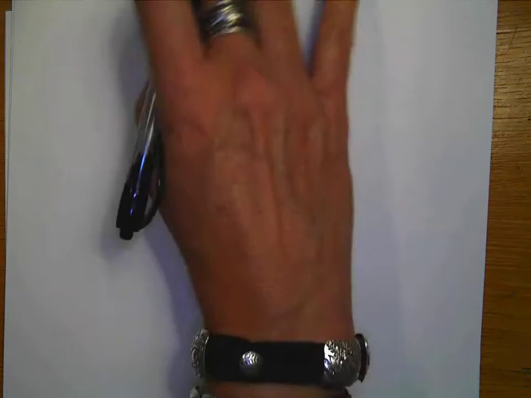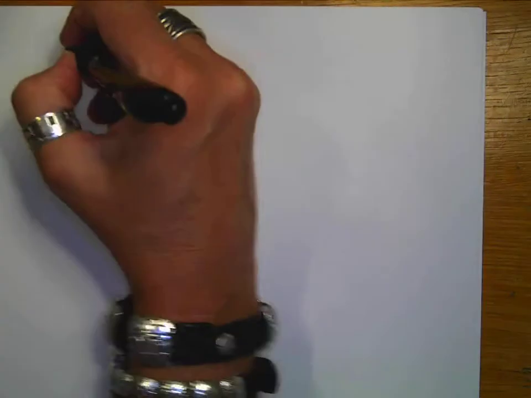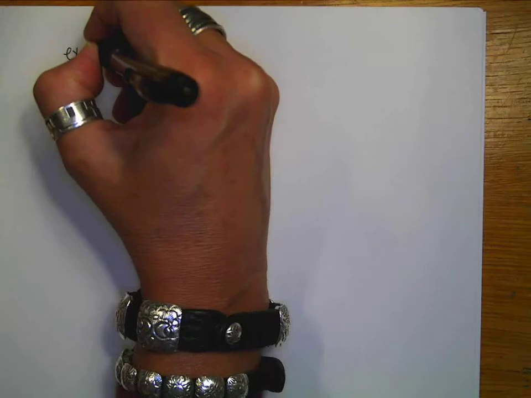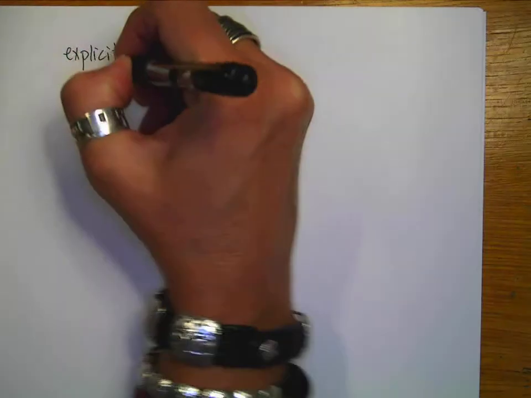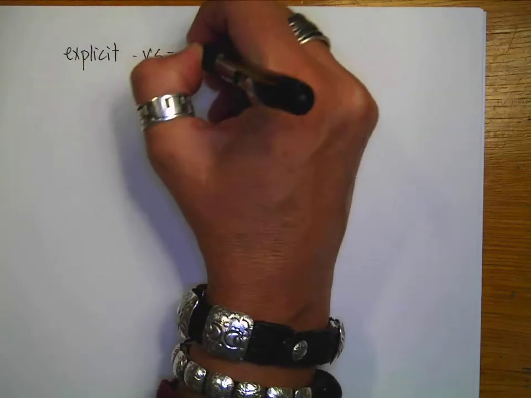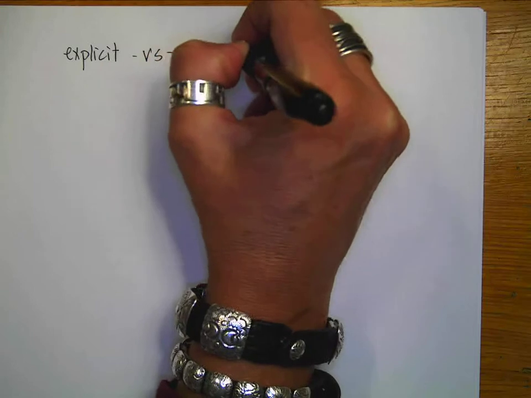All right, so let's move on then just to talk about those couple of terms that we talked about before, explicit and recursive.